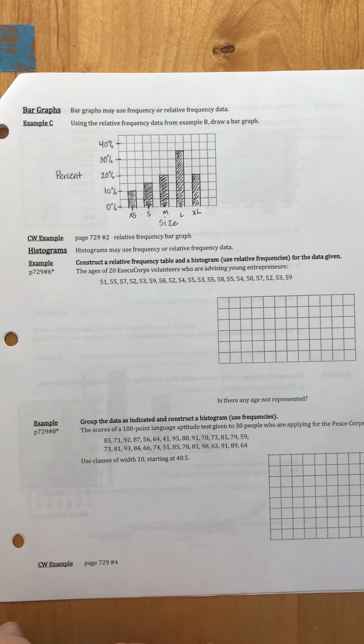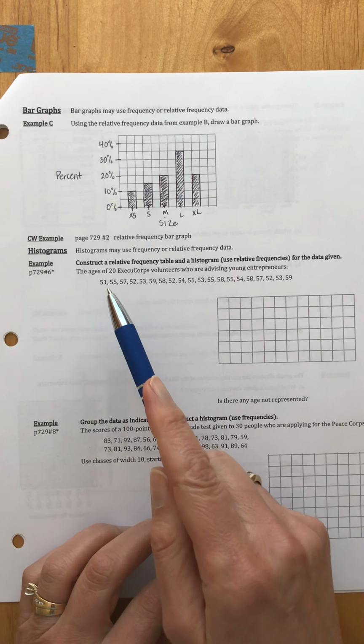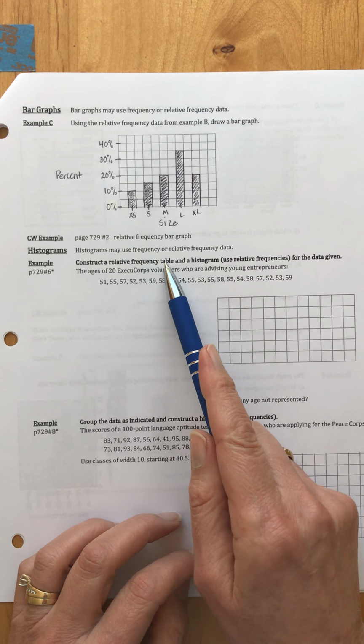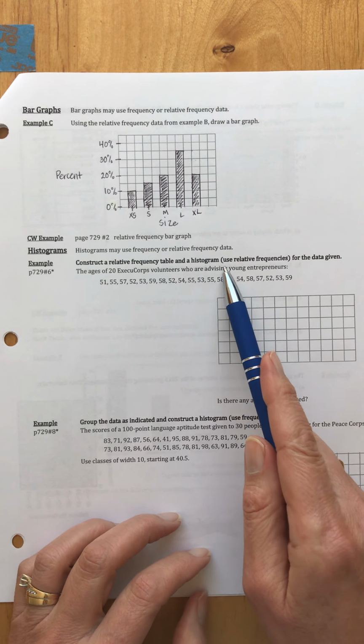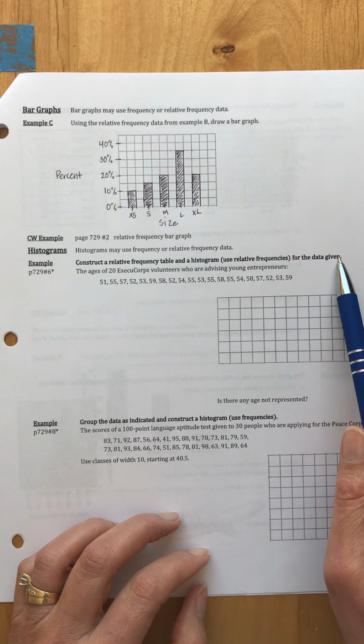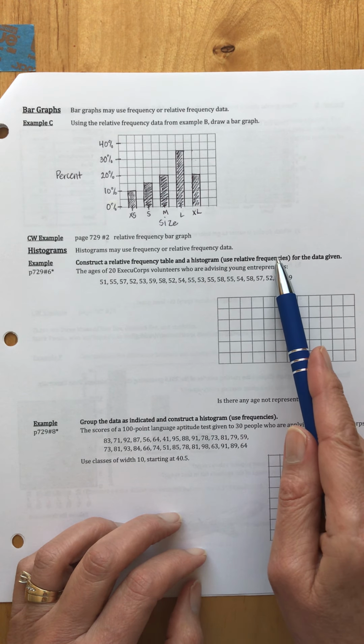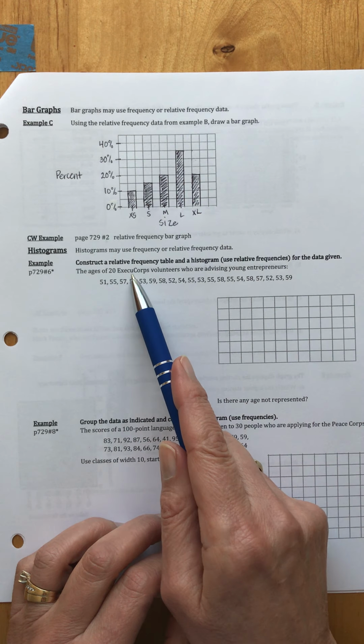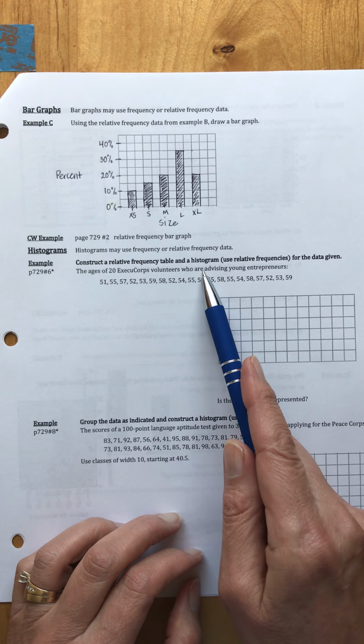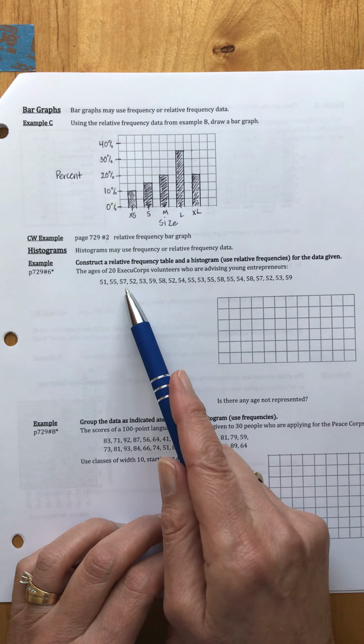All right, so histograms now, they can use either frequency or relative frequency data. So on this problem here, we're asked to construct a relative frequency table and a histogram using the relative frequencies for the data given. So the histogram is supposed to use relative frequencies. The ages of 20 Executive Corps volunteers who are advising young entrepreneurs.